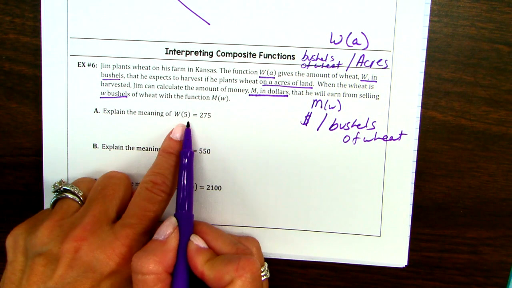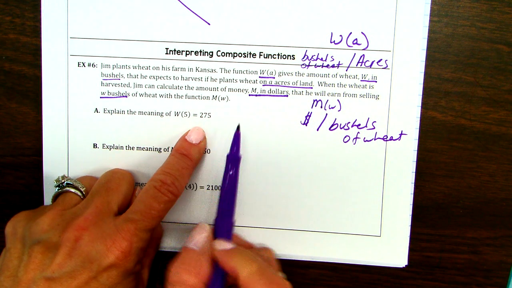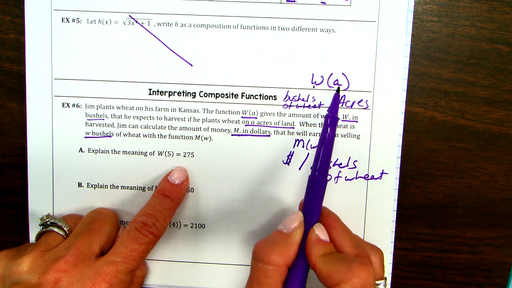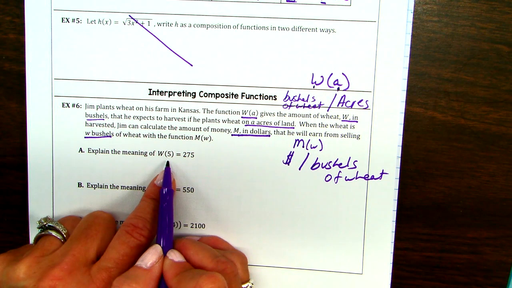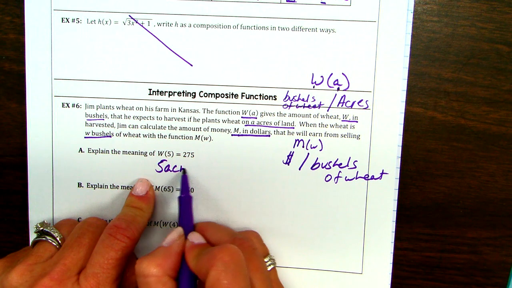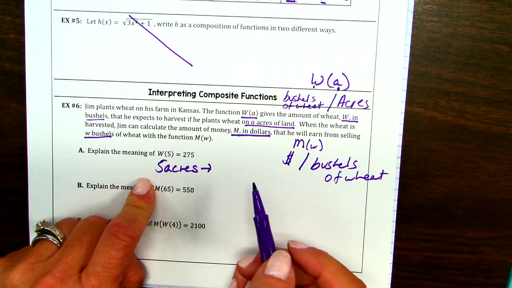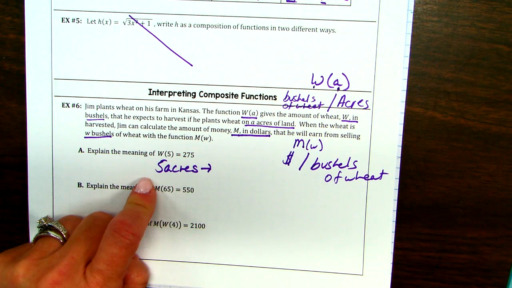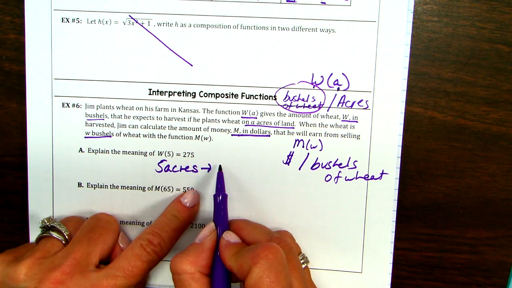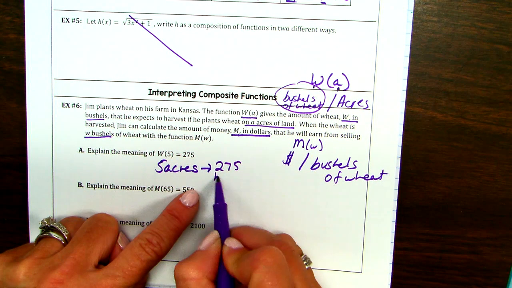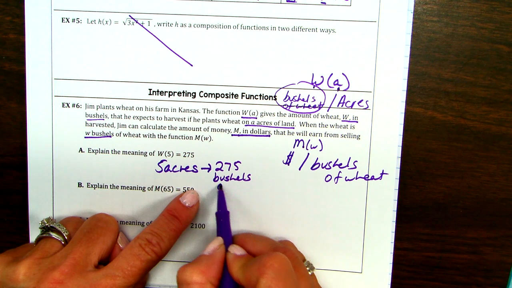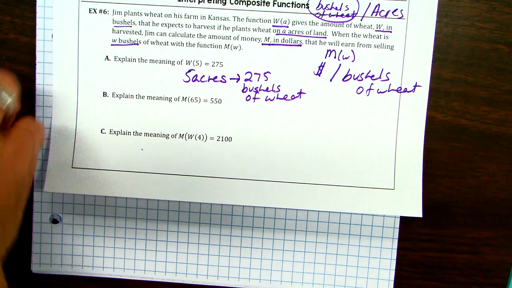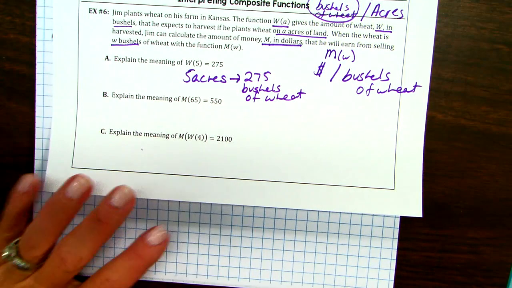What is W of 5 equals 275? So this is number of acres. 5 acres will get us what? What's W of A? What's this? 275 bushels of wheat. Okay, written in a nice sentence if you're taking a test.